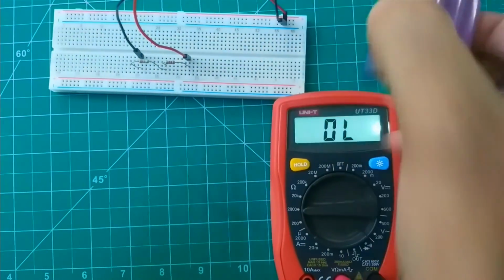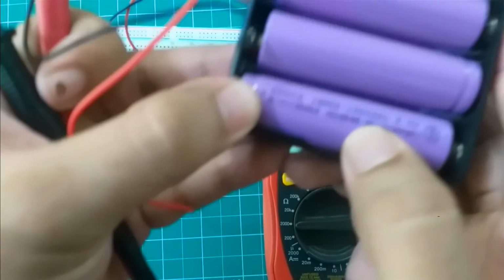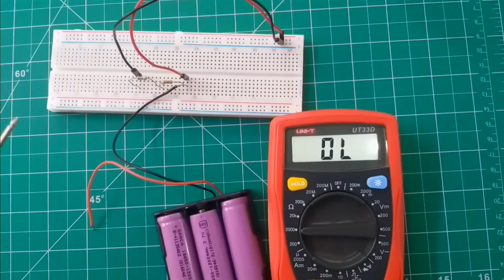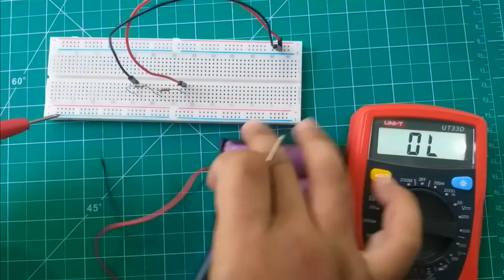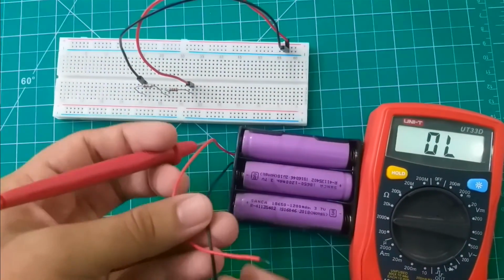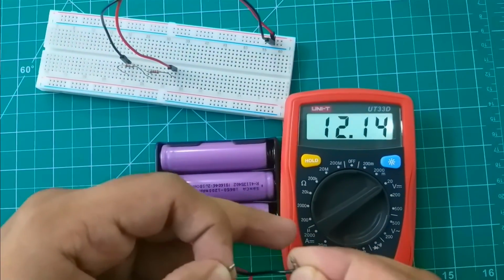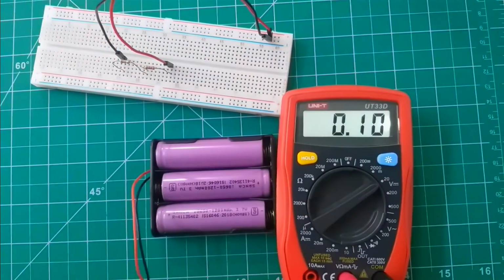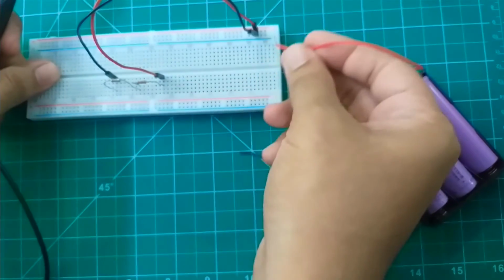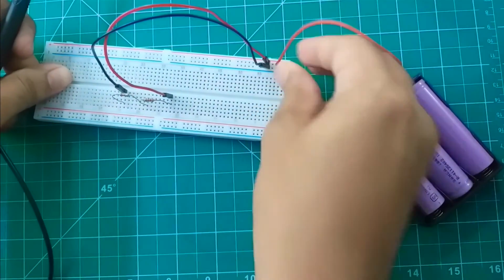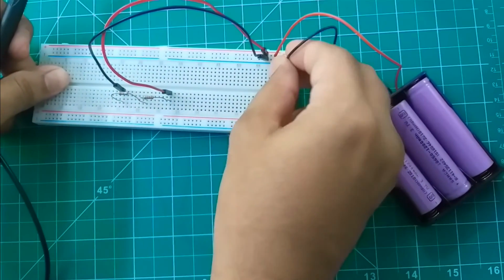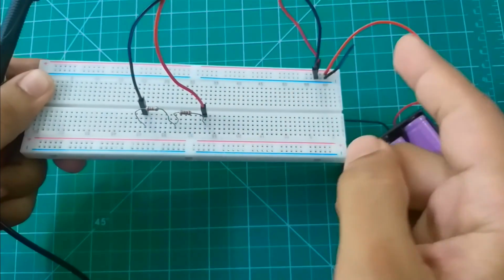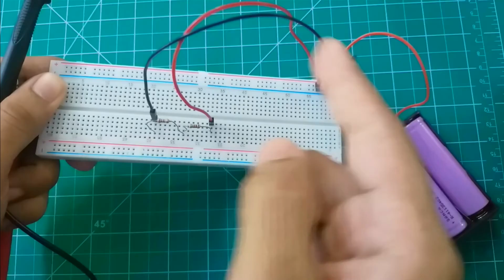And I got a battery pack of 19650 batteries. I got 3 batteries connected. We can check its value. We will get approximately 12 volts. Yeah guys, you can see here 12.16. There is a small variation there, no issues. I'm connecting it to the common. Okay, I hope you understand the circuit. One end of the resistor is connected to positive and the other end is ground reference here.